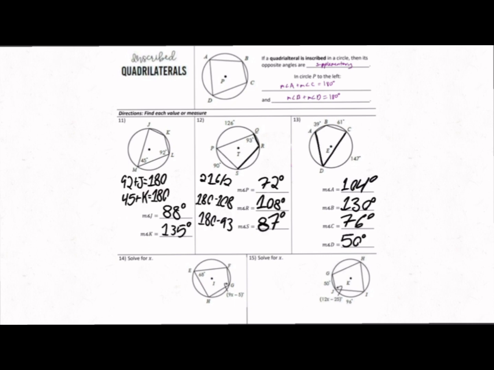So here's 11, 12, and 13. Should be easy enough. Opposite angles are supplementary. So M is supplementary to K. J is supplementary to L. Here's 14 and 15.